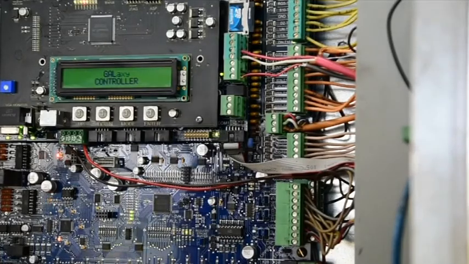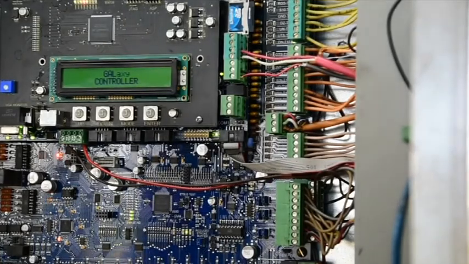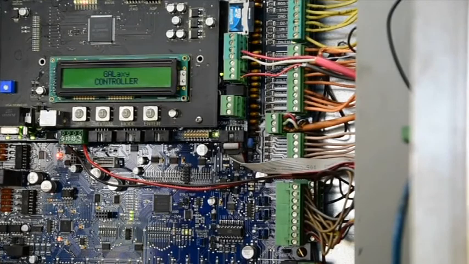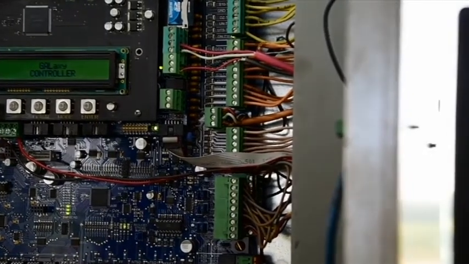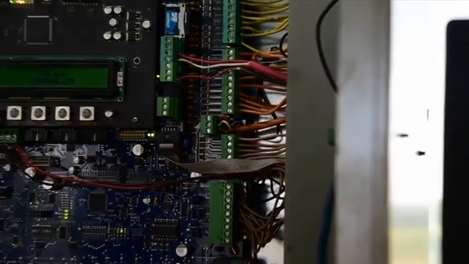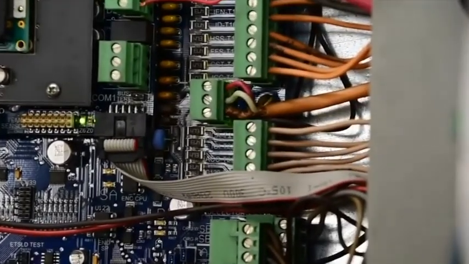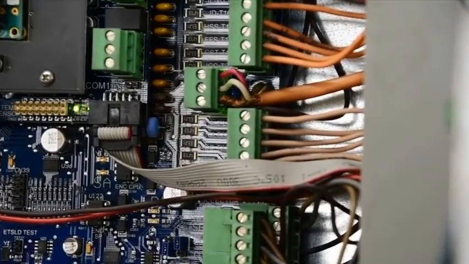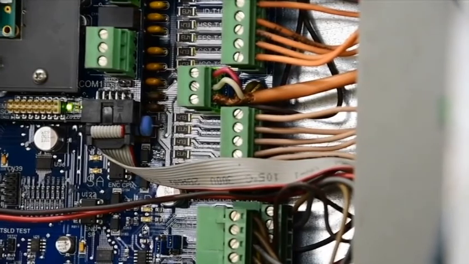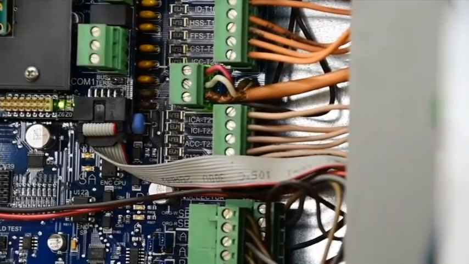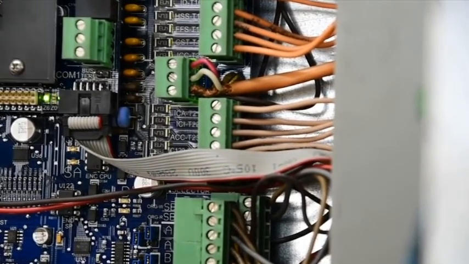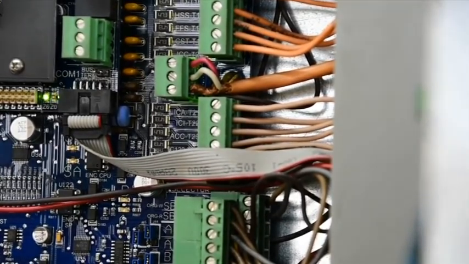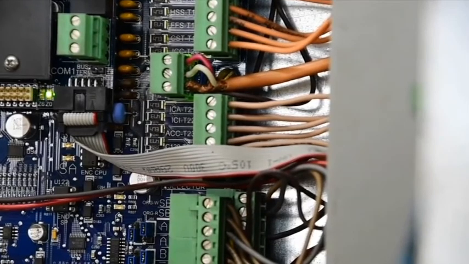TSSA test number 6. Test number 6 is to verify the inspection inputs. Now in inspection there are 5 inputs that we're going to be verifying. One is auto, one is INS or inspection, which is car top inspection. The next is ACC, which is access, MRI, which is machine room inspection, and ICI, which is in-car inspection.